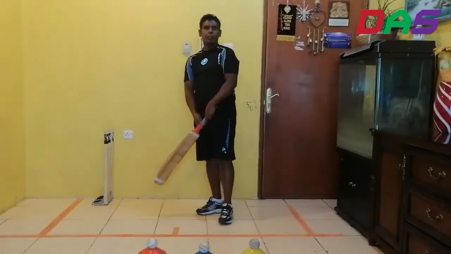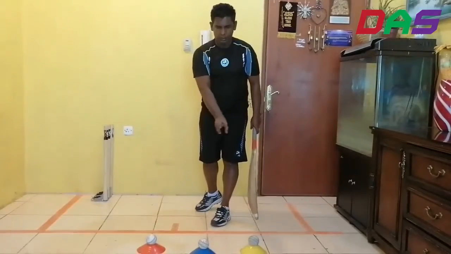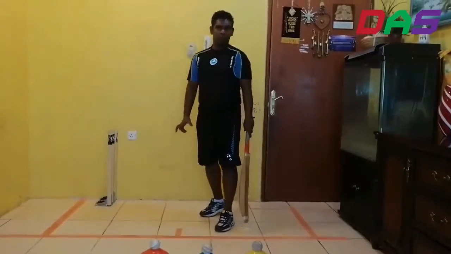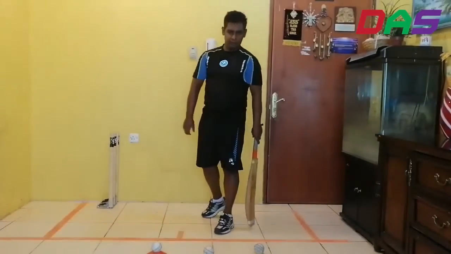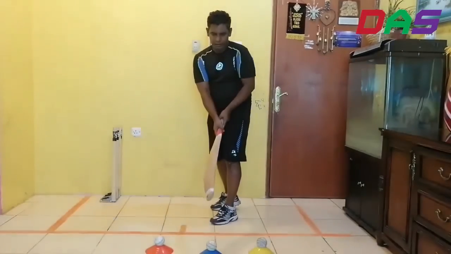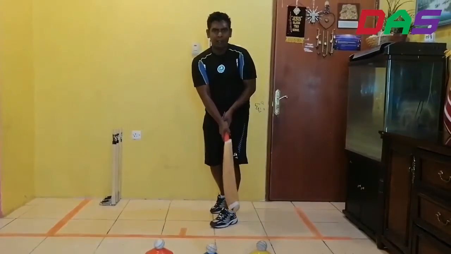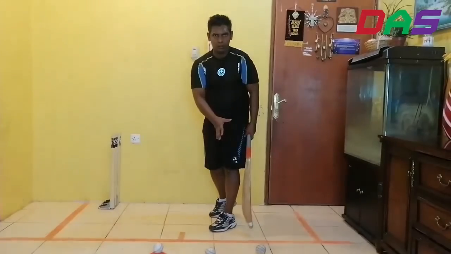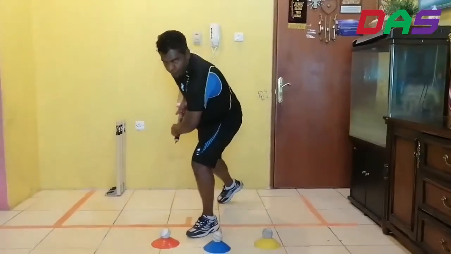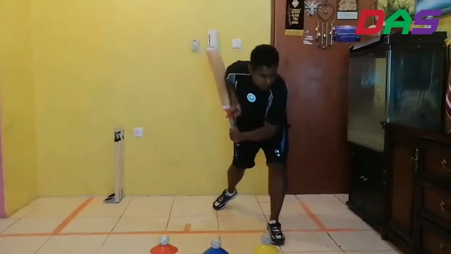Exercise 2, you can do it at home. Here I kept 3 cones. On top there are 3 balls. You can take whatever material is available at home just for marking. Now there's a middle stump, an off stump and the leg stump. Why did I keep 3 balls in 3 different positions? Because you can practice moving your front foot immediately to the position.